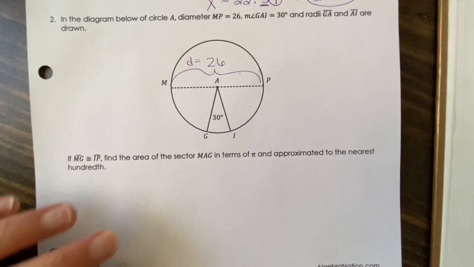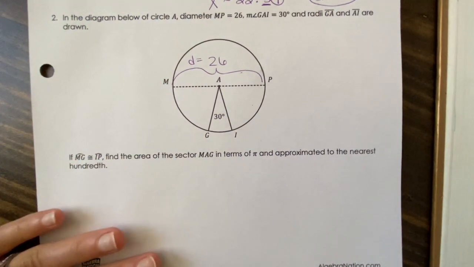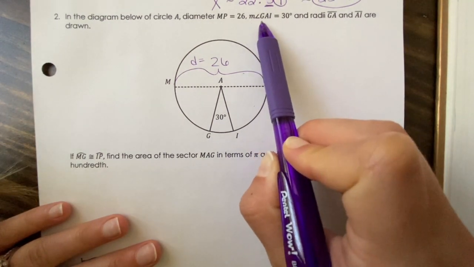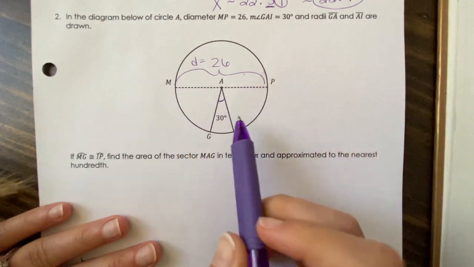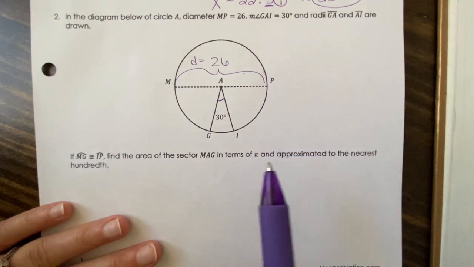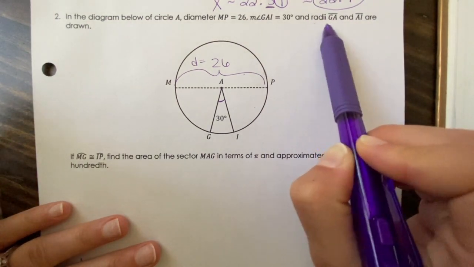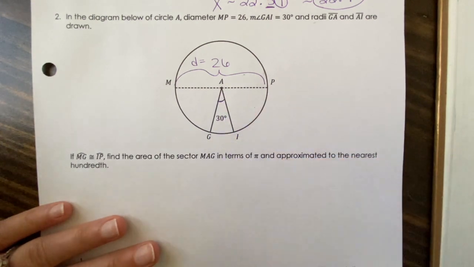The diameter is 26. Okay, then it says the measure, remember that little m is measure, of angle GAI, so G to A to I, this little angle right here, is 30 degrees, and you're given radii. Remember, this is just a radius, multiple radii, okay? So GA is a radius and AI is a radius.